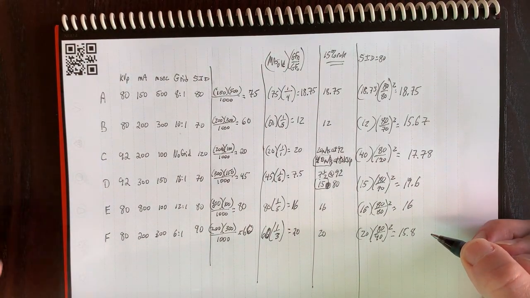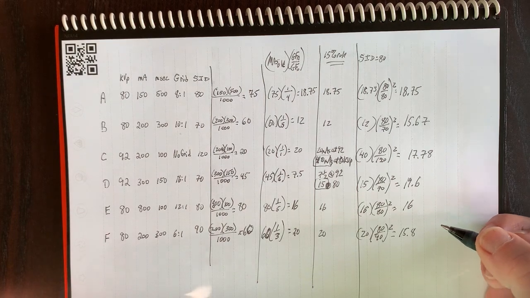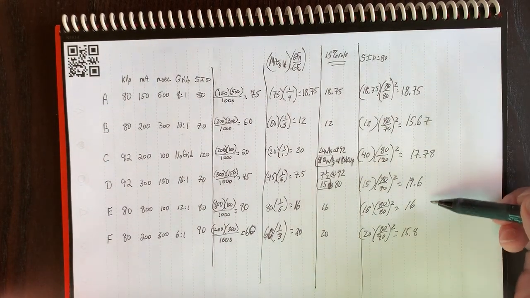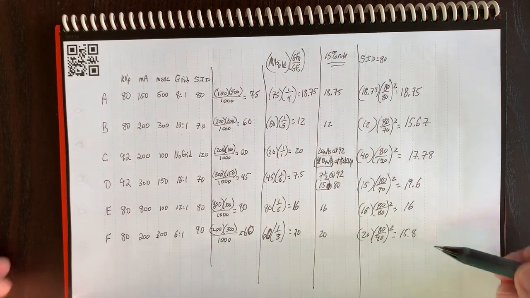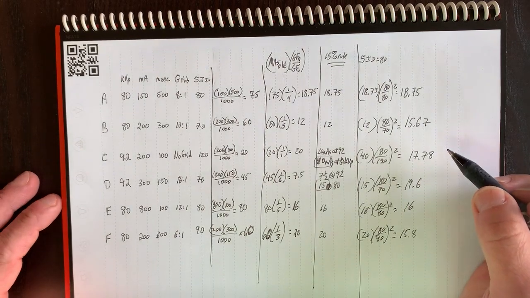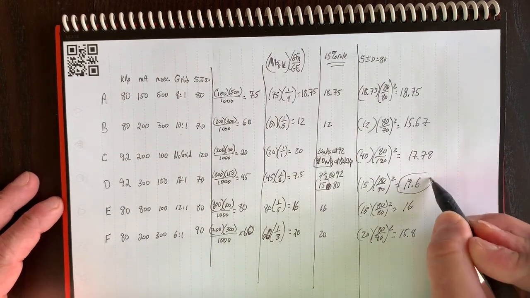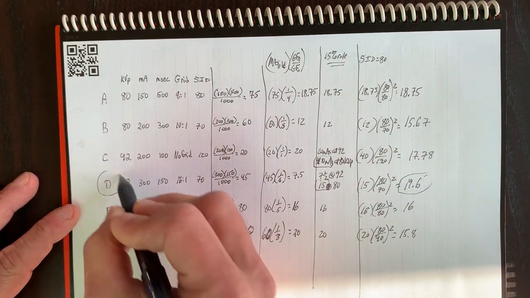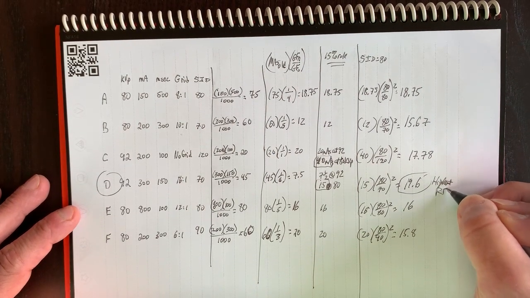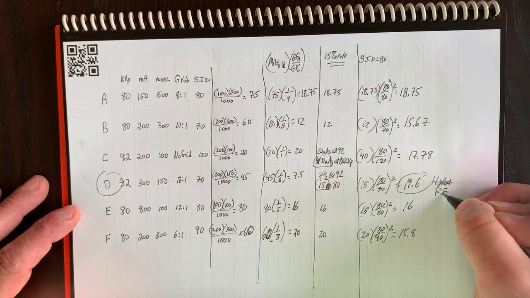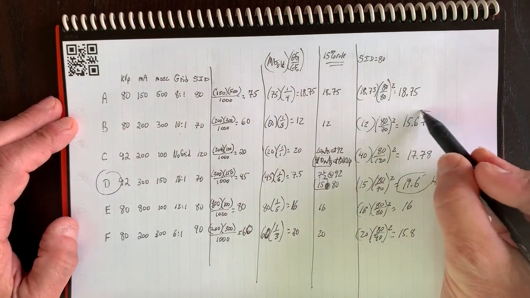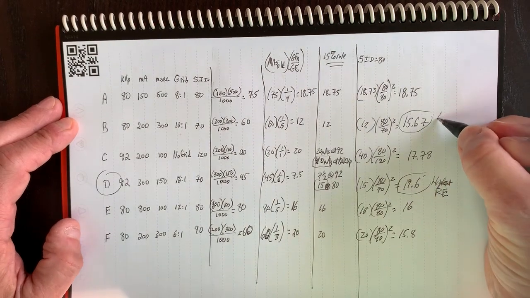So now I can compare these numbers directly, and I can say, well, which one is the highest? Well, the highest is this 19.6. So condition set D is the highest receptor exposure. Which one would be the lowest receptor exposure? Well, that looks like condition B. That would be the lowest.